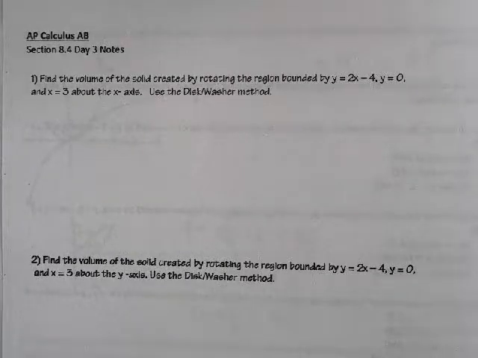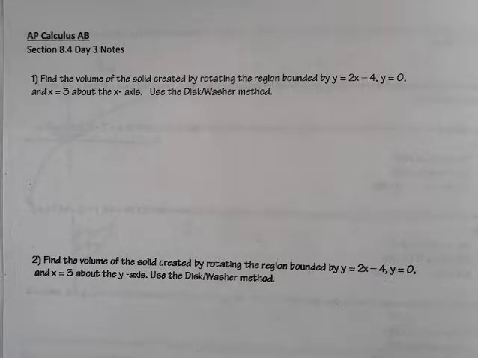Hello everybody and welcome to the last video of this chapter and actually what will most likely be the last video of the year. Today I'm just going to go through some examples of finding the volumes of solids of revolution. So there's no new material here.